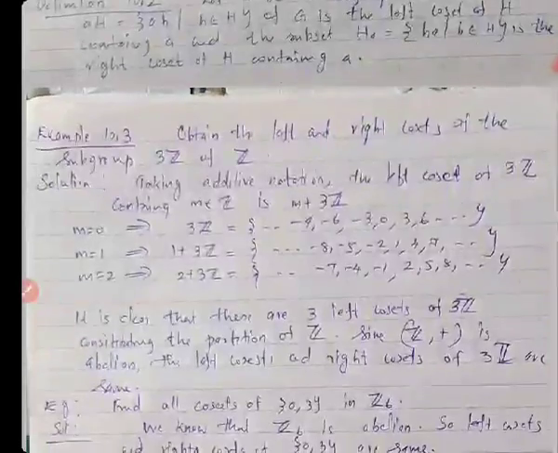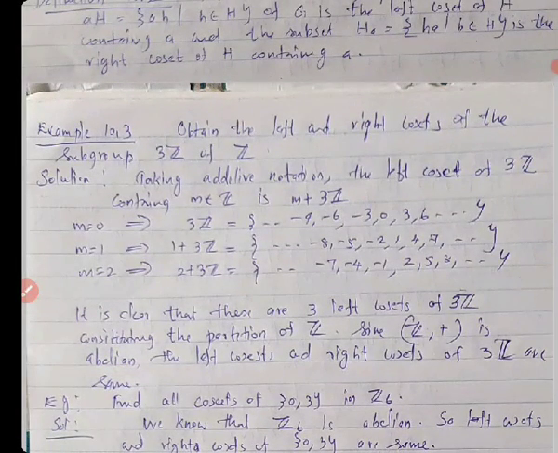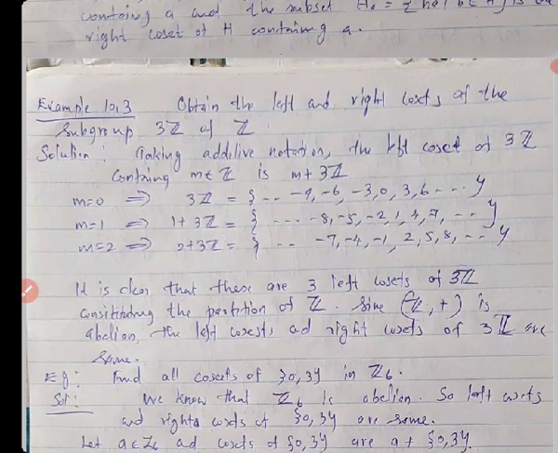Now let us discuss two examples to find the cosets of a given subgroup. The first question is to find the left and right cosets of the subgroup 3Z of Z. Definitely 3Z is a subgroup of Z, and using additive notation, the cosets of 3Z in Z are nothing but m plus 3Z where m belongs to Z. I am taking values for m as 0, 1, 2, etc. When m equals 0, I get 3Z plus 0, which is 3Z itself. m equal to 1 implies 1 plus 3Z, so I add 1 to each element of 3Z, where adding means the usual addition here.